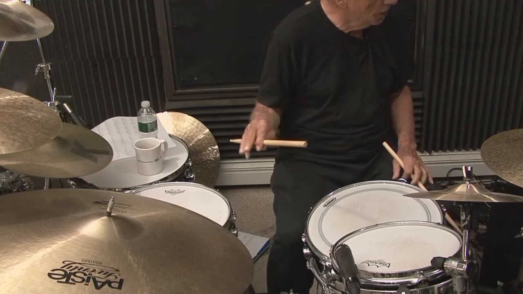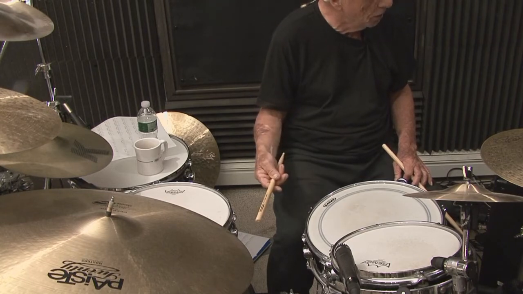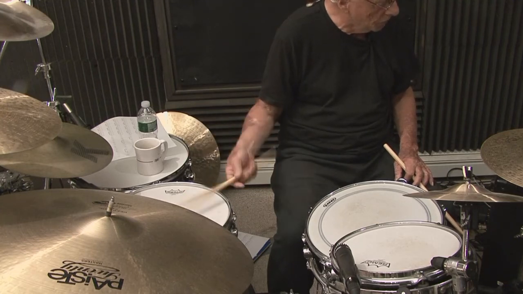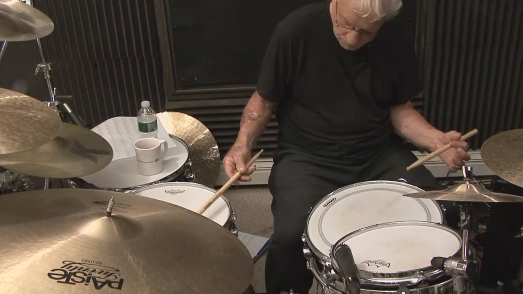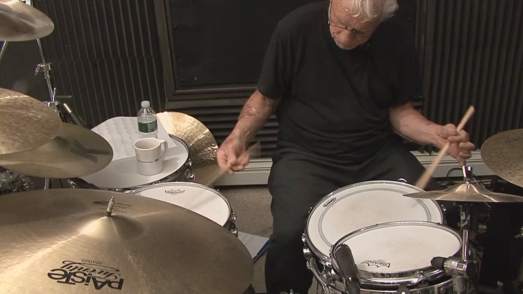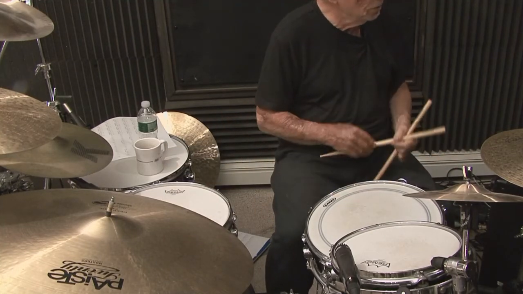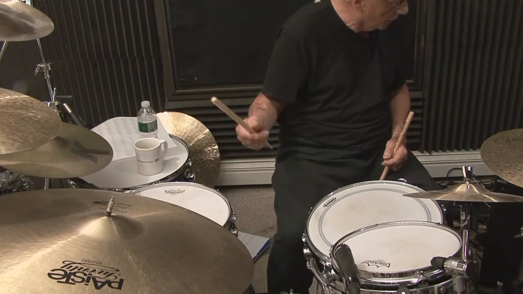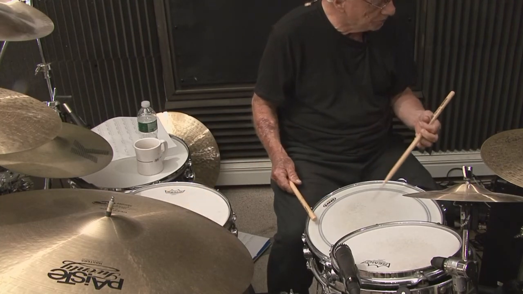Now I'm going to take line number 1. It's telling me it wants an accent on the count of 1, 2, 3, 4. So I'm going to hit 1 and 2 and 3 and 4 against that pattern. I go to line 2, the accent on the triplet falls to the third note. 1 and the 2 and the 3 and the 1 and the 2 and the 4.